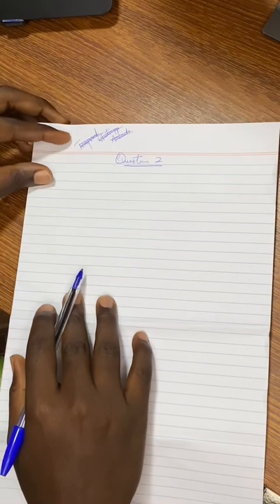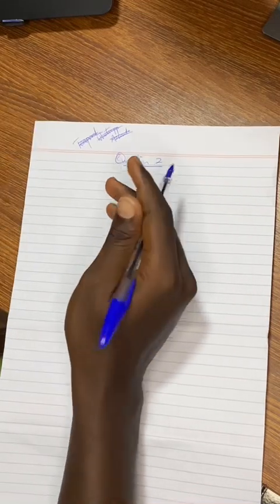We are solving question 2. So question 2, you already have the question. I'll go by the formula on how to solve this question. This is how I do it for exam purposes. From the start, we will just write our question number.